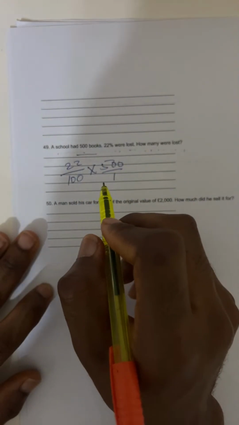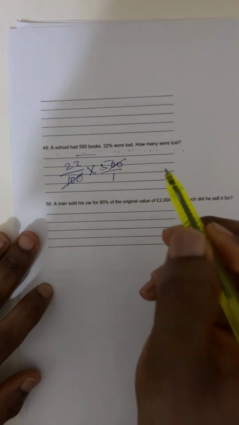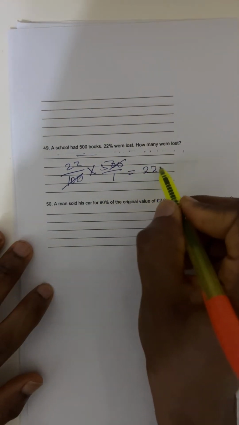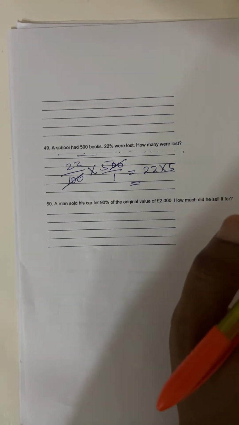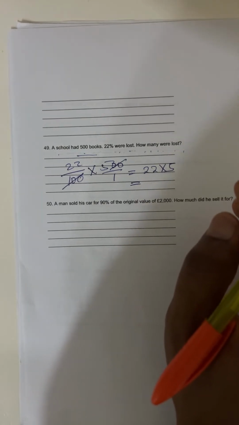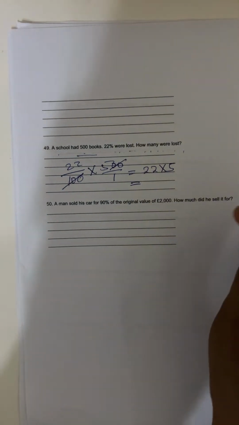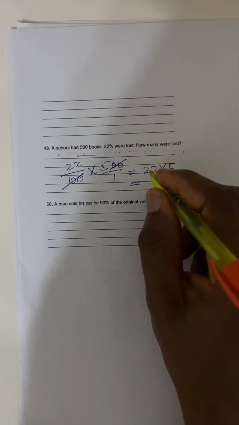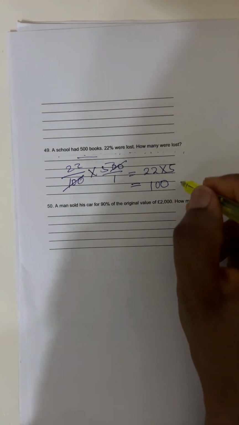Okay, so what do you observe? Cancel this two, cancel this. You are now left with 22 times 5. What's the value for 22 times 5? 5 times 2 is 10. 5 times 20 is 100, so that's 110. Okay? So 110 books were lost.